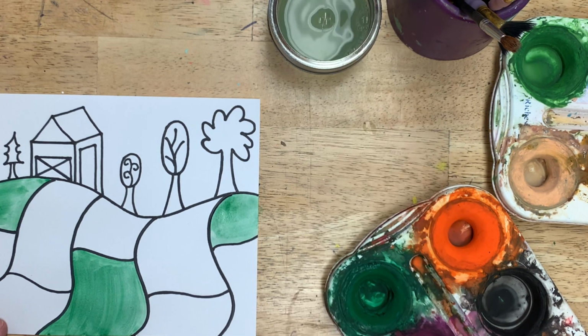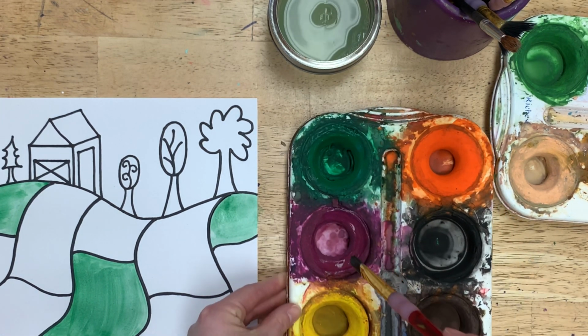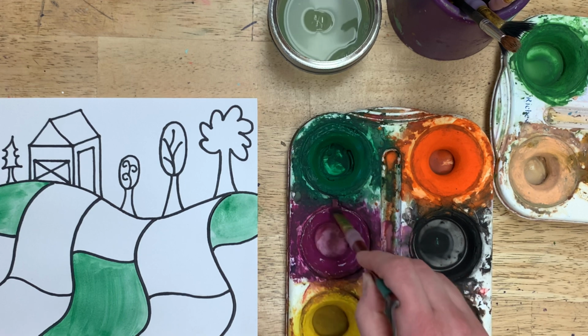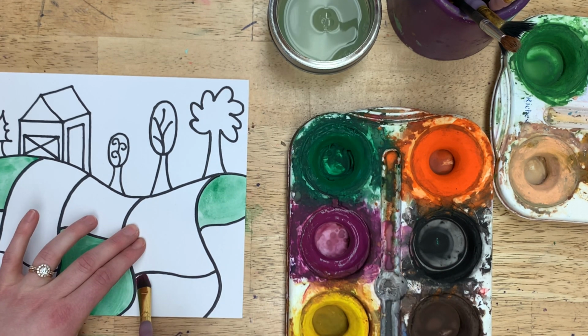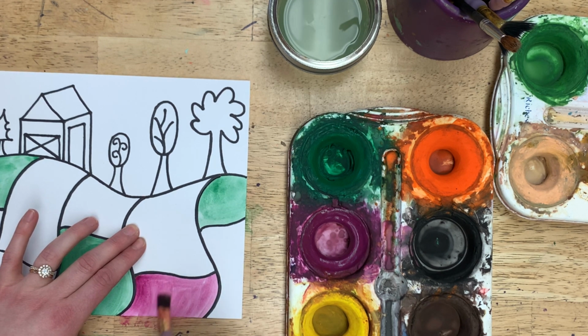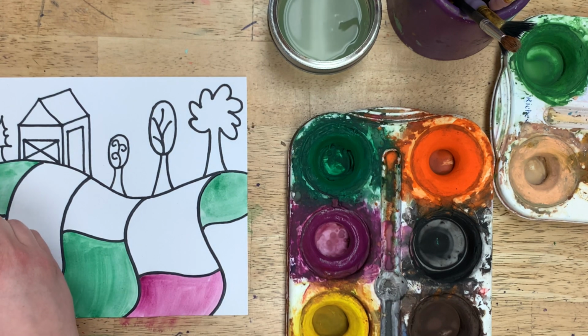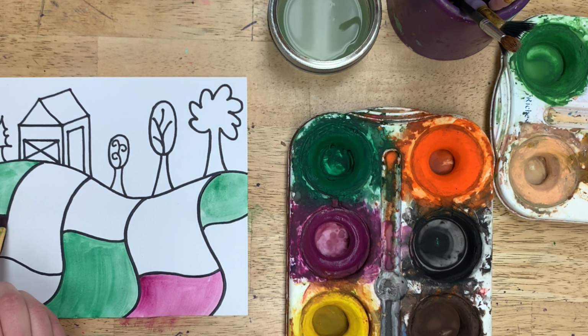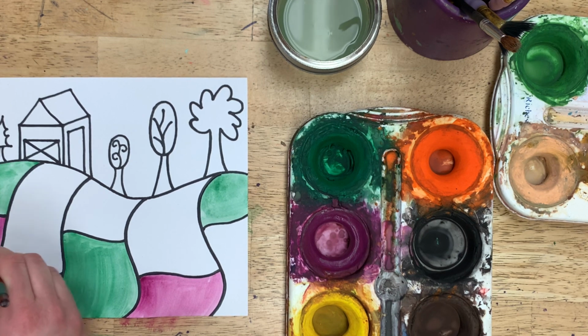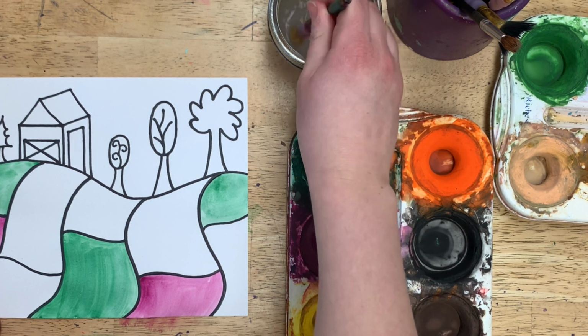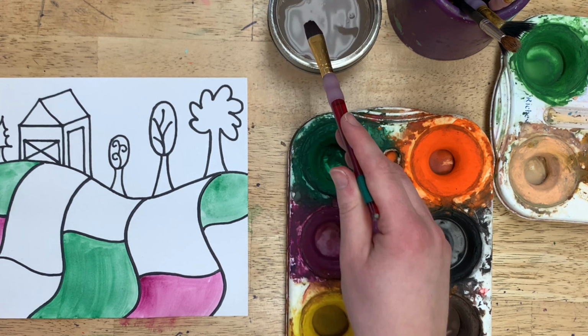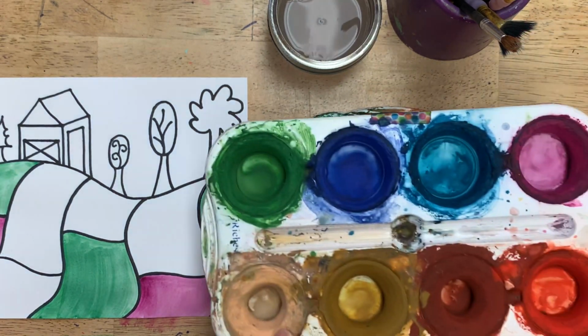So I'm going to rinse and tap my brush and switch to another color. Notice how, so I don't waste paint, I'm painting a few different sections at a time with a color before I switch to the next color. That way I don't waste any of that purple that's still in my brush. Paint all the sections that I want purple, and then I can rinse and switch.